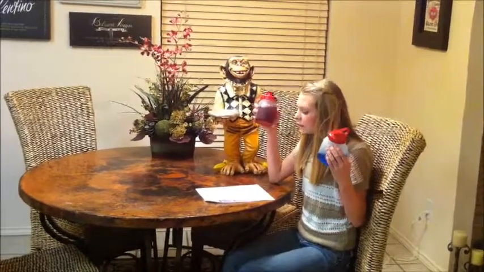Here I have containers filled with different amounts of colored water. If I apply the same amount of force on each container, which one do you think would go farther?